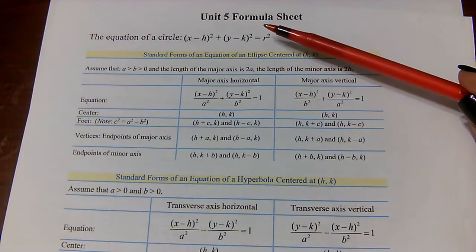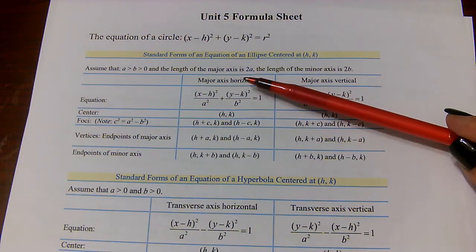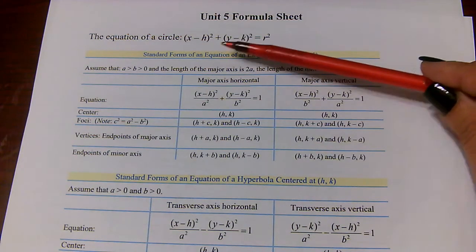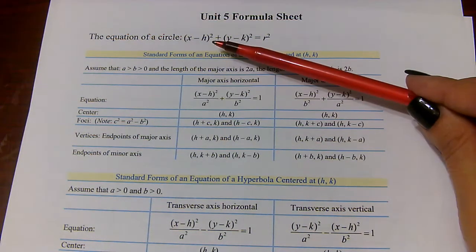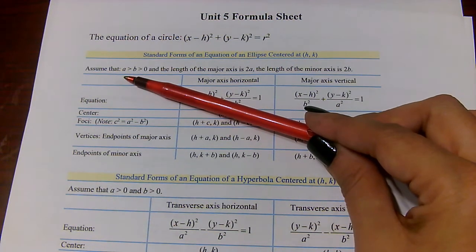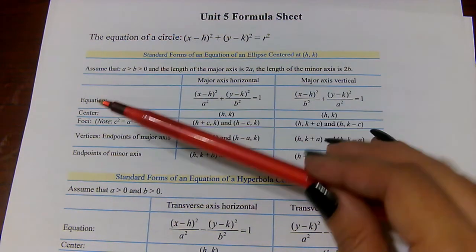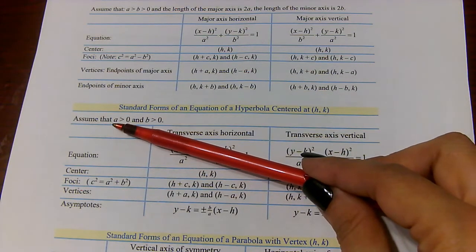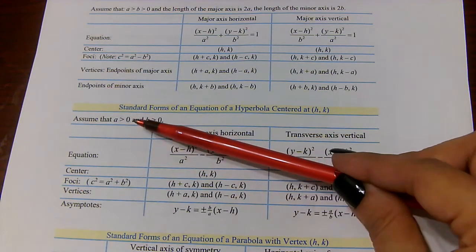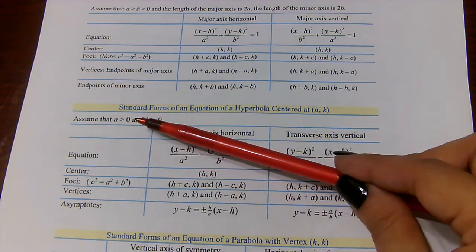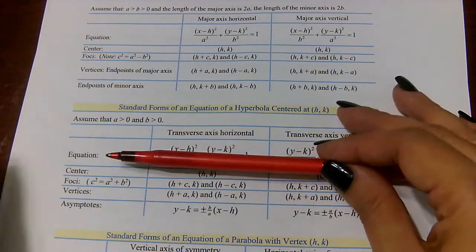Let's cover the differences between the circle, the ellipse, and the hyperbola. Remember, with the circle, A and B are equal to each other. With the ellipse, A is larger than B. Now, with the hyperbola, we are going to see that A and B are independent of each other. So A does not have to be larger than B in this particular case.